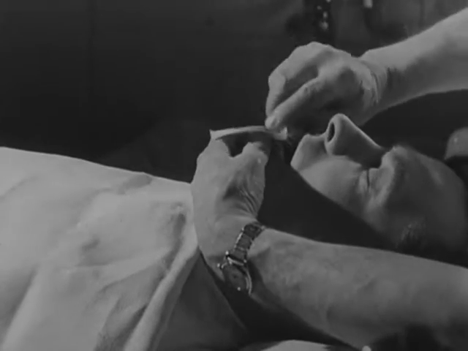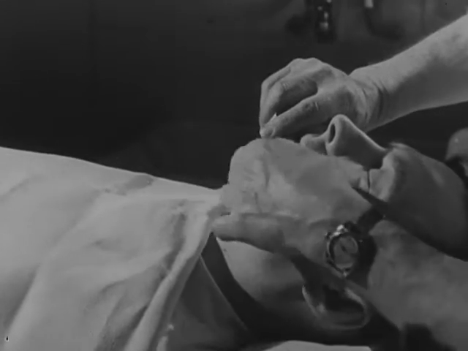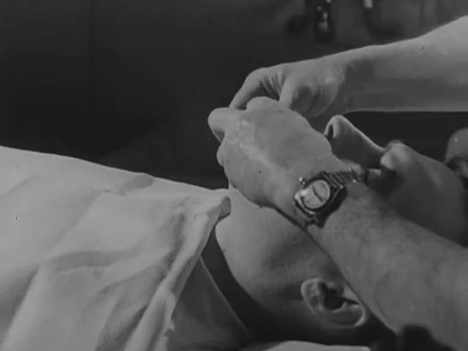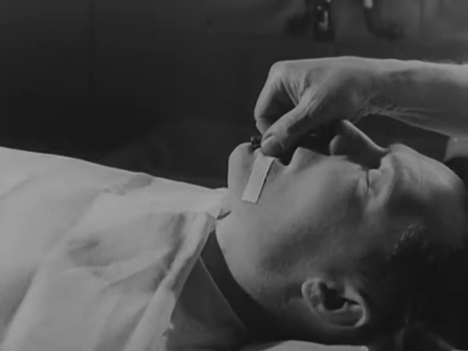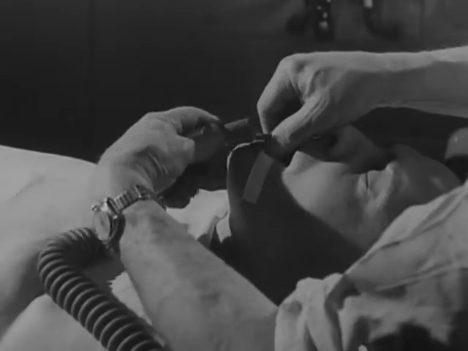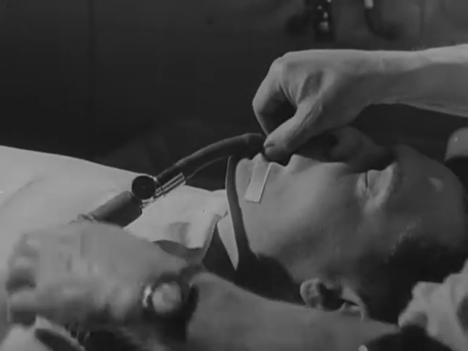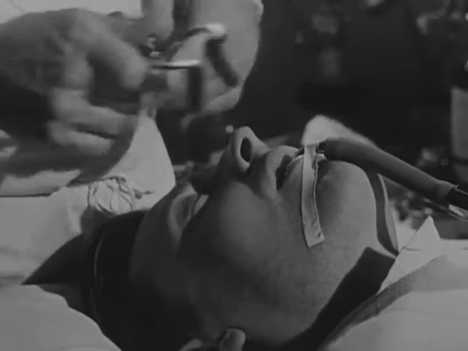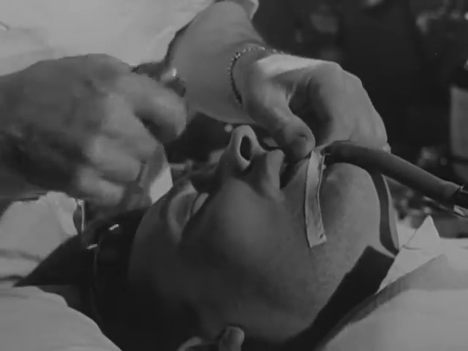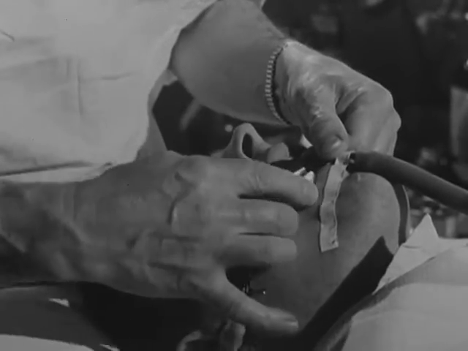When it is in the trachea, and there should be no doubt about this when a laryngoscope has been used, the metal connection should be strapped to the patient's face by adhesive plaster. The hose from the anesthetic machine is then fixed in position. When there is any likelihood of blood reaching the larynx, it is necessary to pack the pharynx carefully.